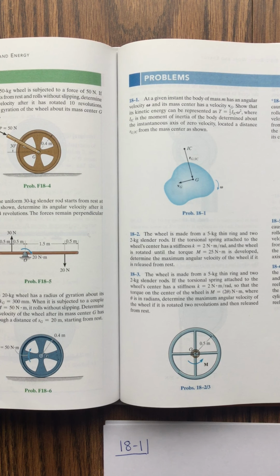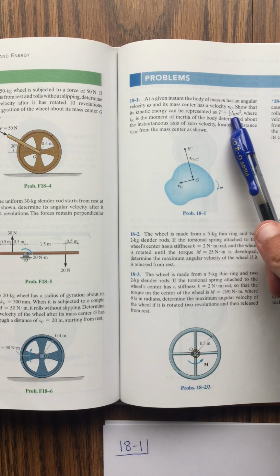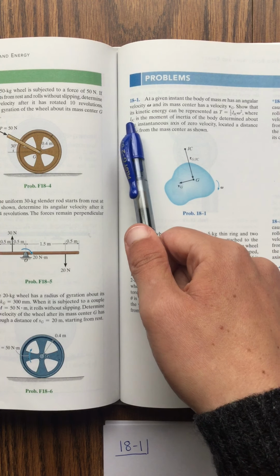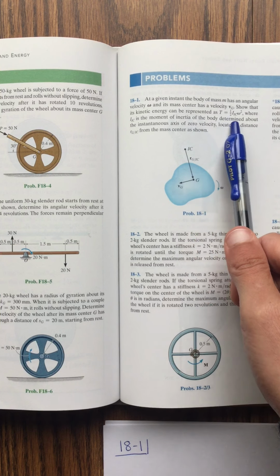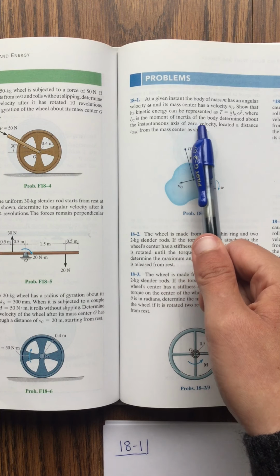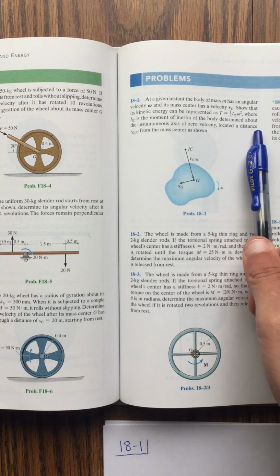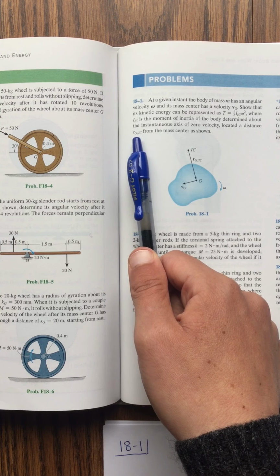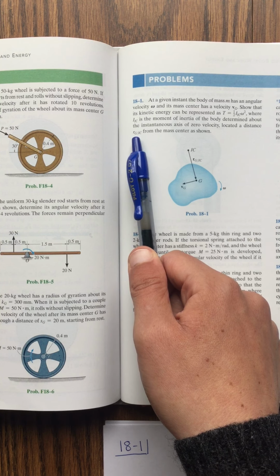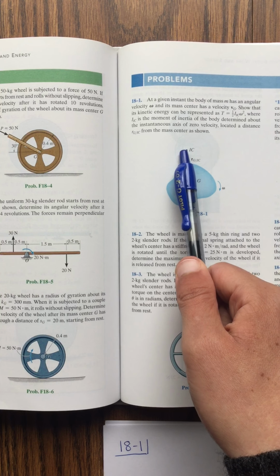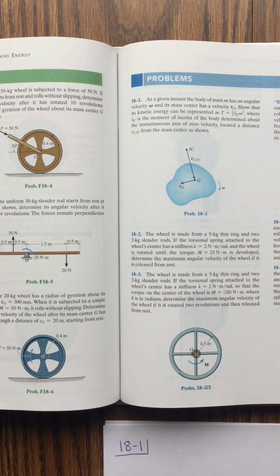This is problem 1 from chapter 18. At a given instant, the body of mass m has an angular velocity omega, and its mass center has a velocity of v sub g. Show that its kinetic energy can be represented by 1/2 times the moment of inertia times the angular velocity squared, where this moment of inertia is the moment of inertia of the body, determined about the instantaneous axis of zero velocity, located at a distance of r, which is measured from point G to the instantaneous center as shown.